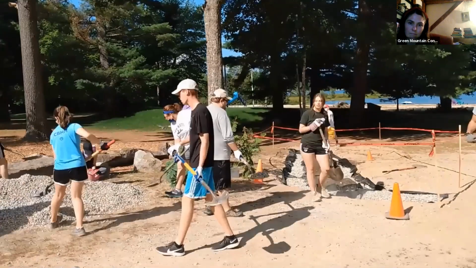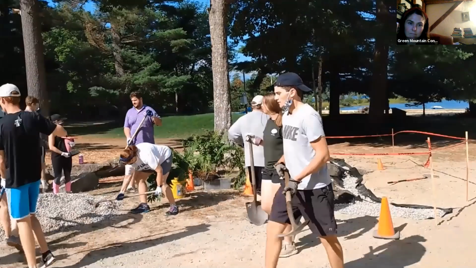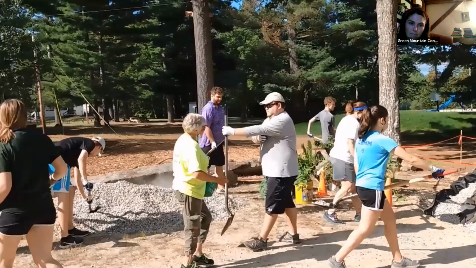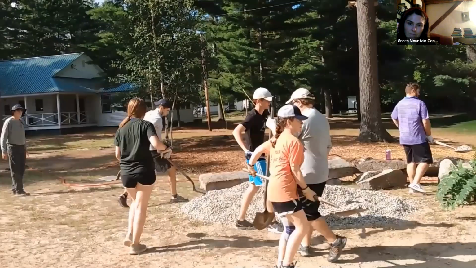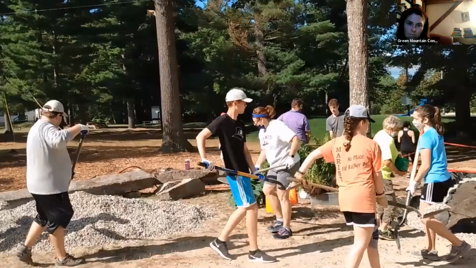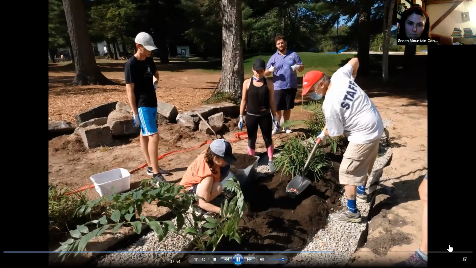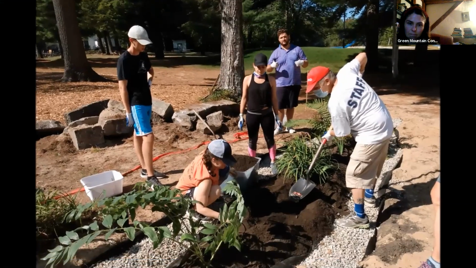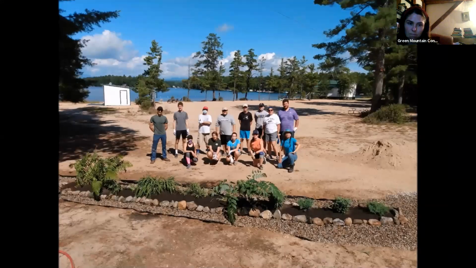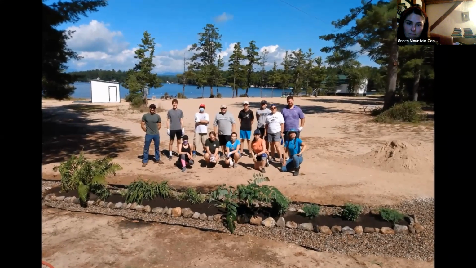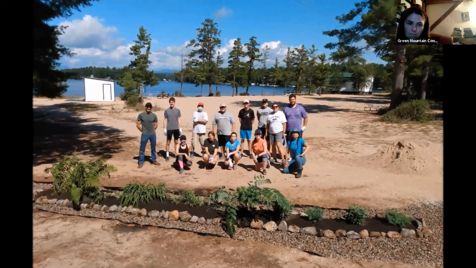Here's Build Day, where volunteers are shoveling crushed stone around the inner vegetated buffer. The plants we chose were all native and perennial species. And because this is a summer camp, we were sure not to pick anything that had thorns or would attract too many bees. In order to infiltrate as much water as possible in this large expanse, this design turned out to be 30 feet long and 6 feet wide.